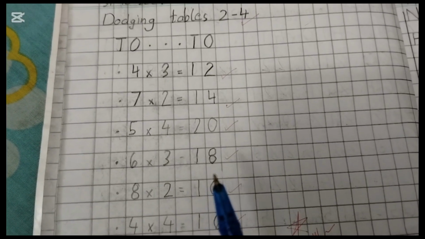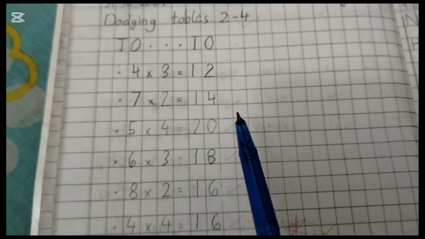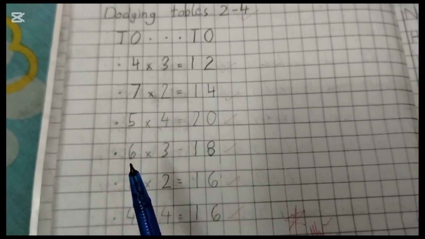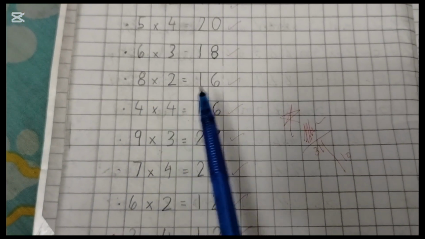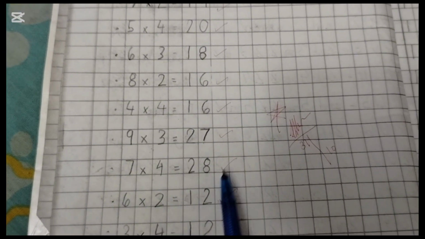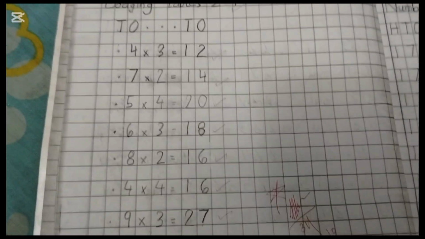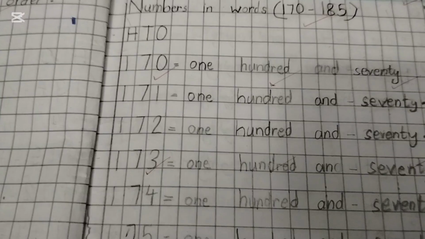The next one is the dodging table from 2 to 4. 4 times 3 is 12, 7 times 2 is 14, 5 times 4 is 20, 6 times 3 is 18, 8 times 2 is 16, 4 times 4 is 16, 9 times 3 is 27, 7 times 4 is 28, 6 times 2 is 12, and 3 times 4 is 12. So our dodging table is now completed.